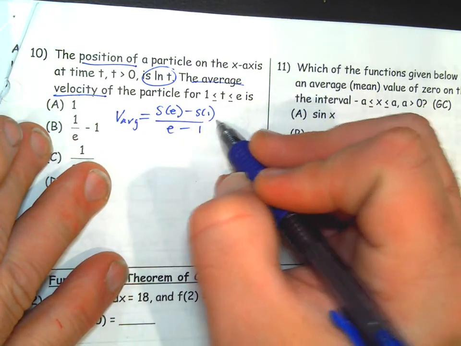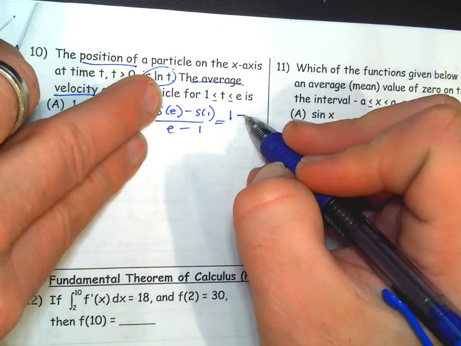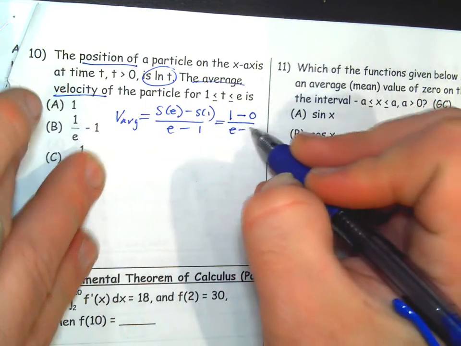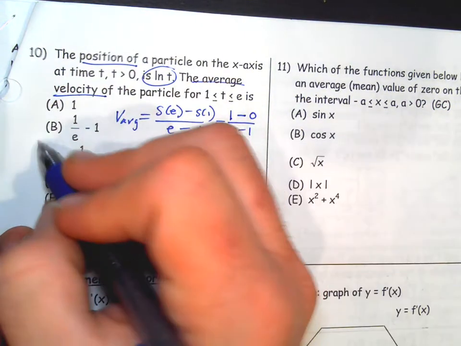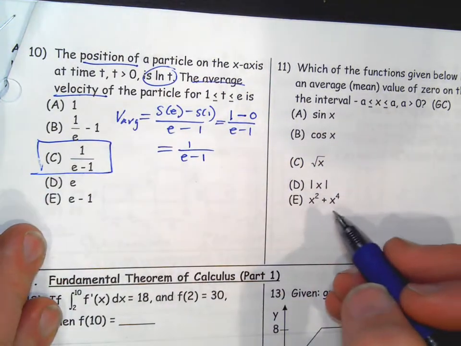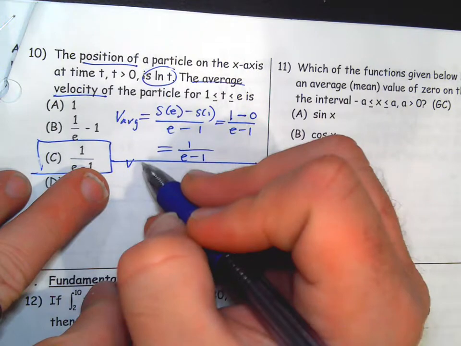So natural log of e is 1 minus natural log of 1 is 0. So we get 1 over e minus 1, which you cannot break up. Otherwise, you could say, oh, well, let's find velocity.